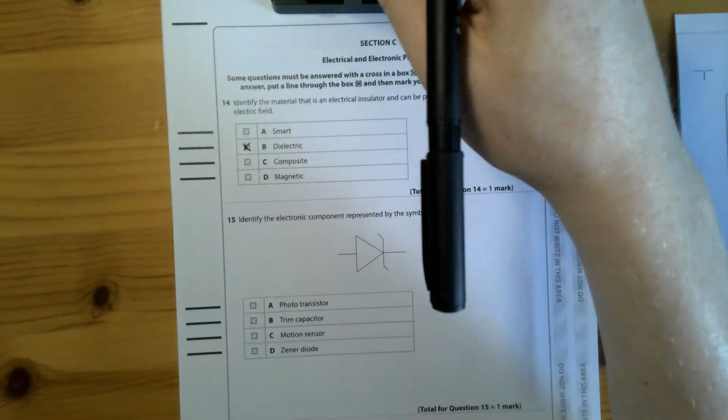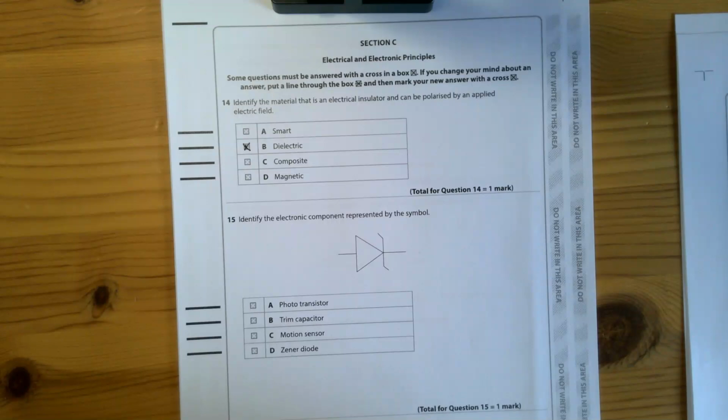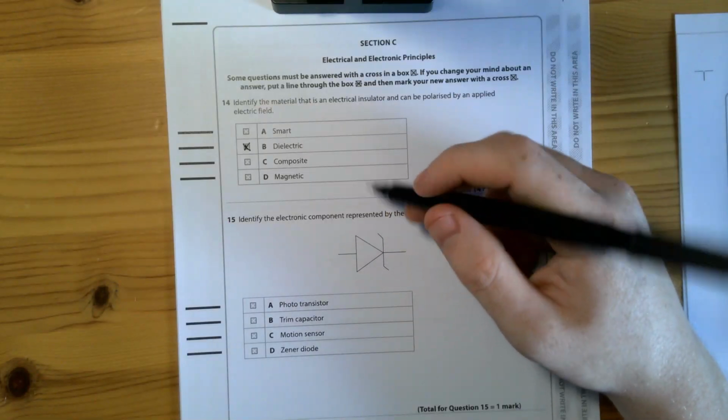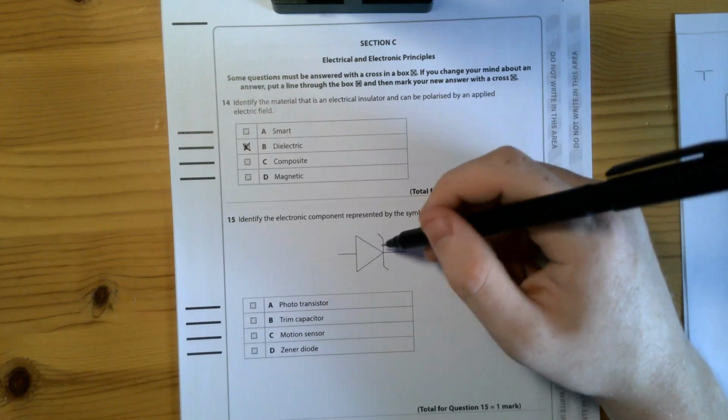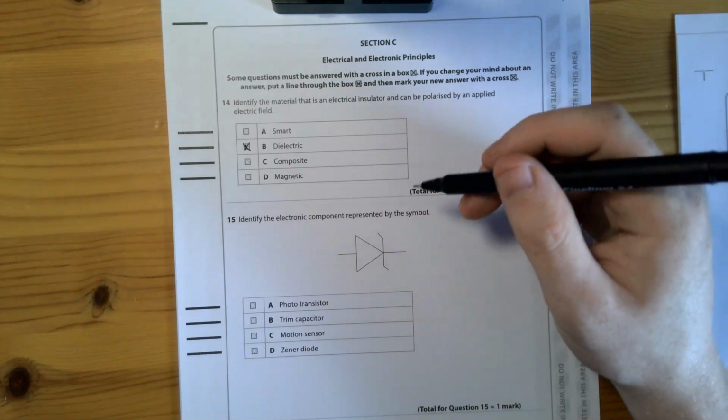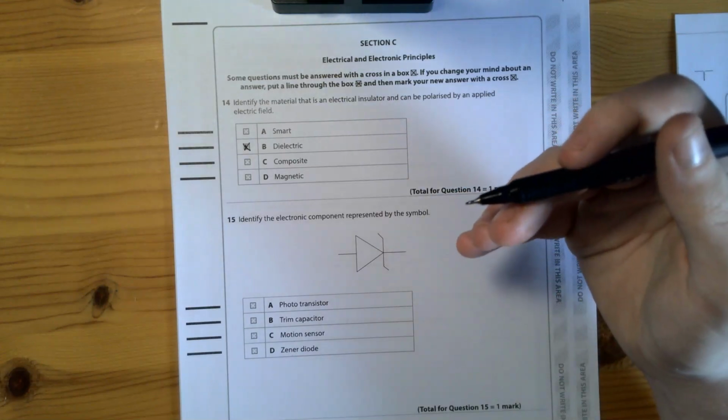Right, question 15. Identify the electronic component represented by the symbol. Already I can see that there's a play button, that diode that I'm looking for. However, it's not a normal diode because we've got this line and this line here. But I'm looking for a derivation of diode in my answer.